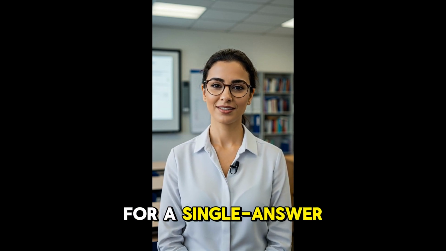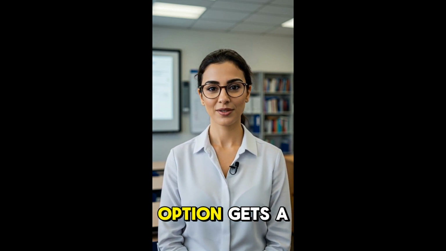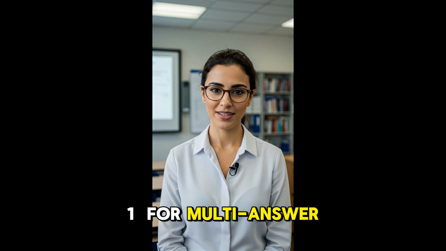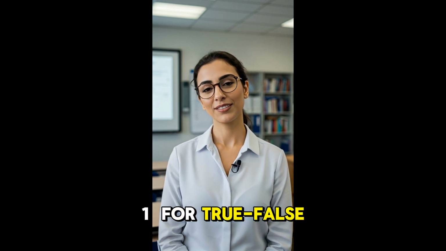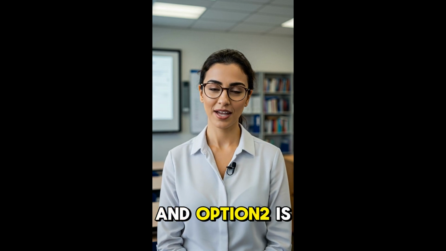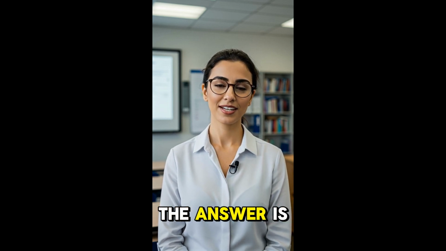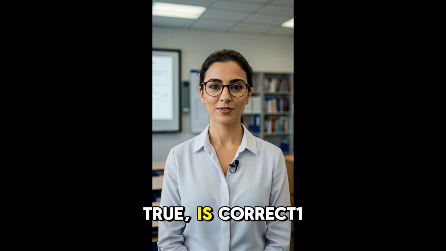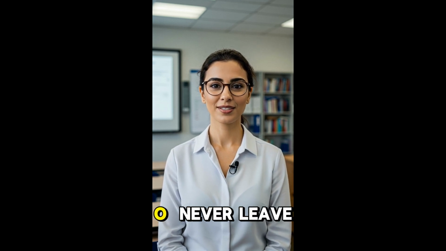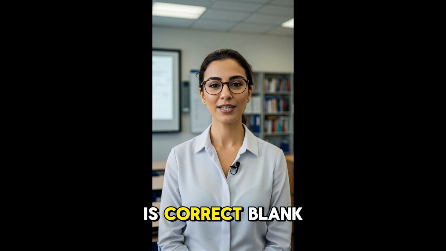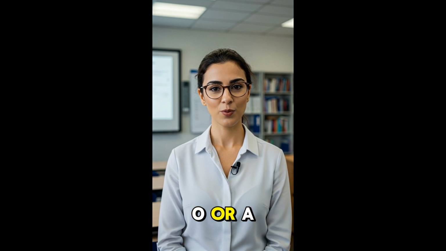For a single answer MCQ, only one option gets a 1. For multi-answer MCQ, all the correct ones get a 1. For true-false, option 1 is true and option 2 is false, so if the answer is true, is_correct_1 gets a 1 and is_correct_2 gets a 0. Never leave is_correct blank, always put a 0 or a 1.